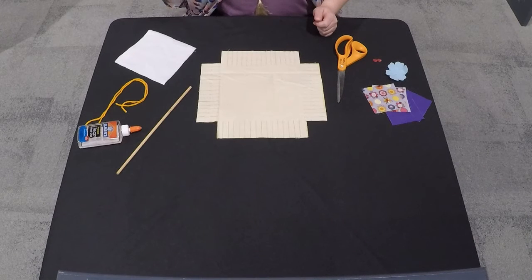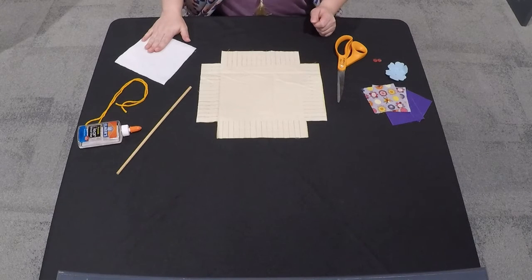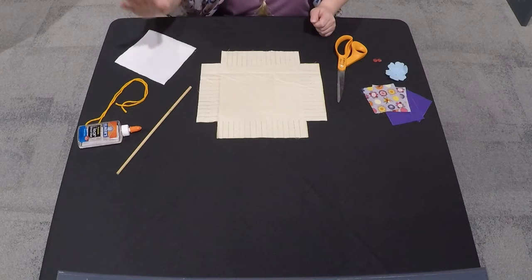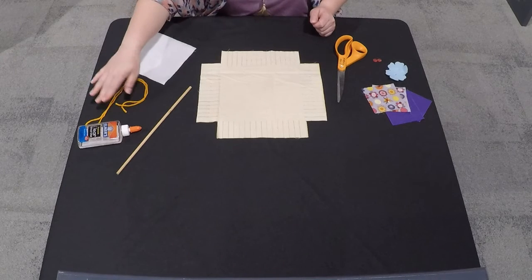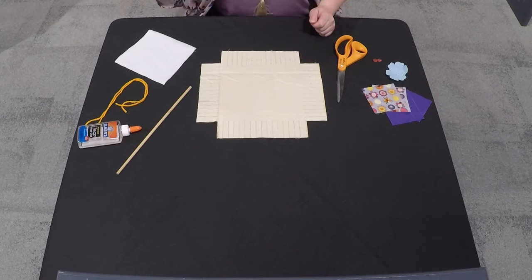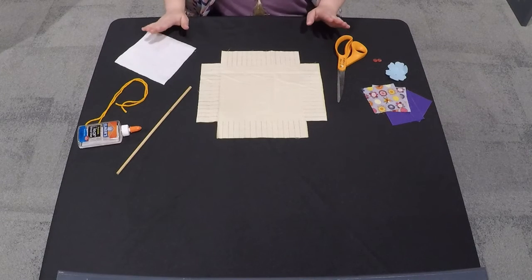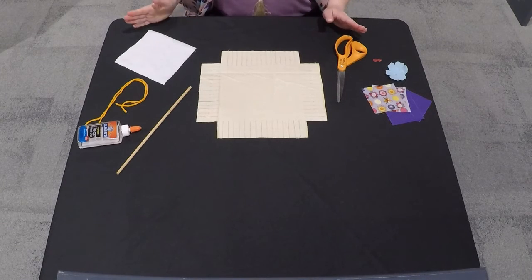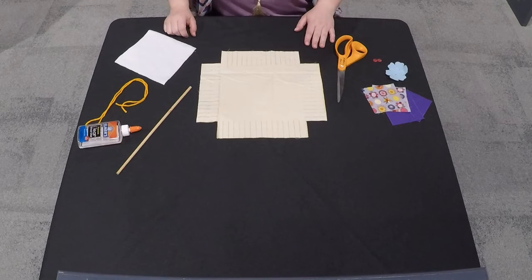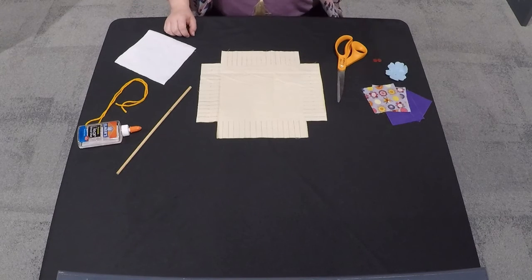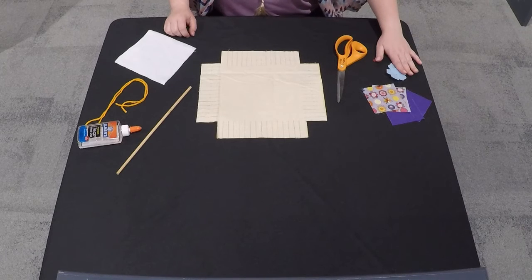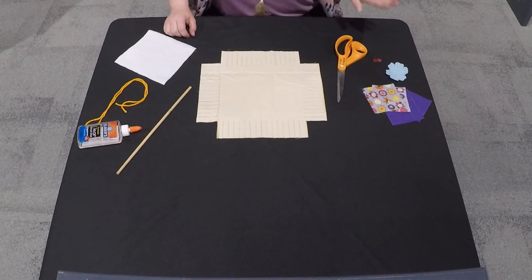I also have my square of cotton batting. I have my dowel rod, my piece of yarn, my glue bottle, which is already open, and I have laid it down to get the glue ready so I don't have to spend too much time waiting for it to come to the top when I turn it upside down. And then I also have my decorations that we will apply to the quilt block at the very end.